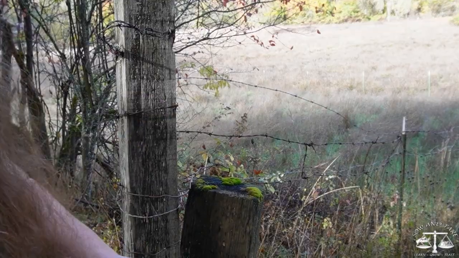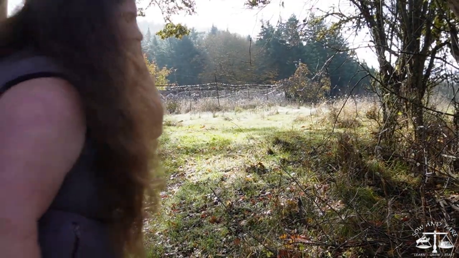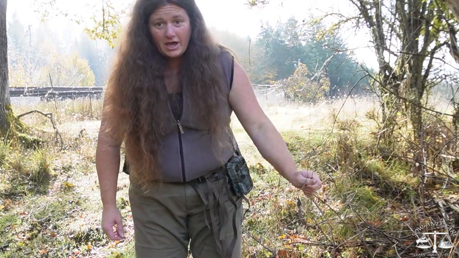Now, the wobbly post is not why I wasn't going to place it there. I'm going to show you what the picture would look like going this way. And it's just that I would have to trim stuff. There's no other reason. So where I would put a camera here is right here. We have a bunch of grasses here, which I can cut.